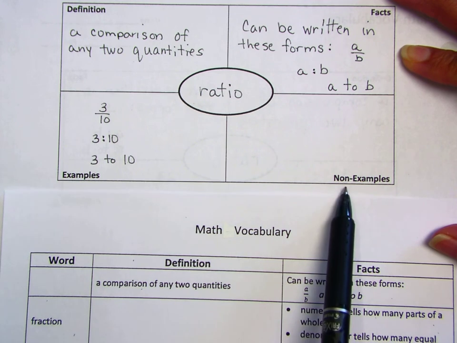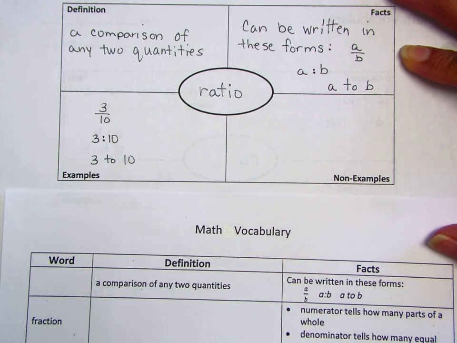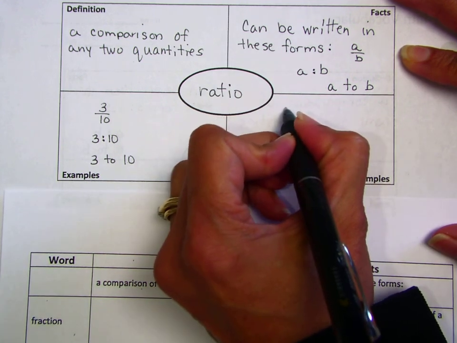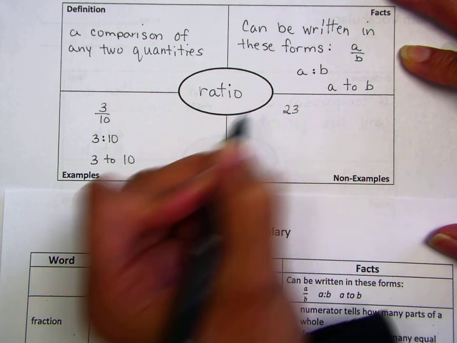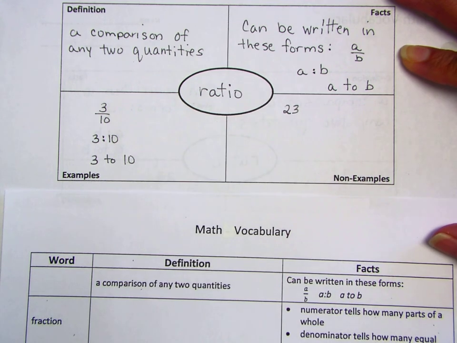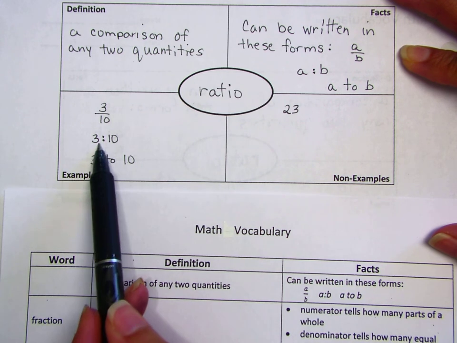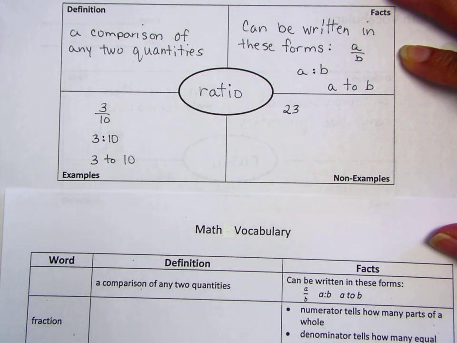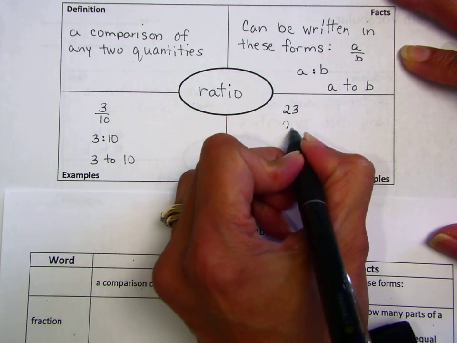Now we have one last box, which is the non-examples, and there's going to be a lot that you can fit in there for non-examples, and it's going to be different from person to person. So for today we're all going to have the same, and we're going to start with 23. 23 is a whole number, and it is not written as a fraction. It is not written as any two numbers with a colon in between. It's not a ratio.